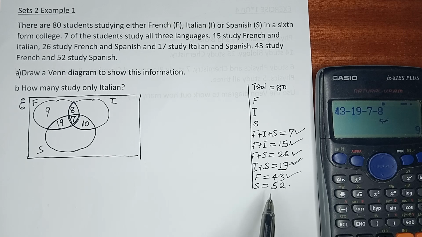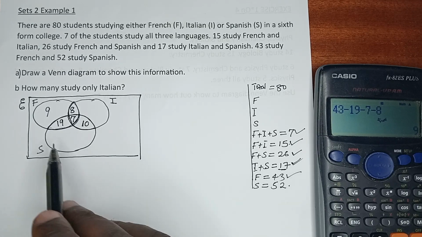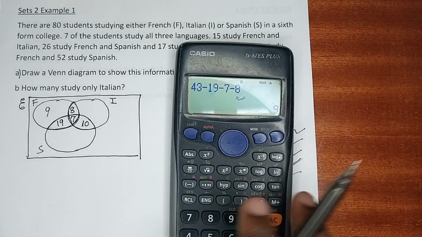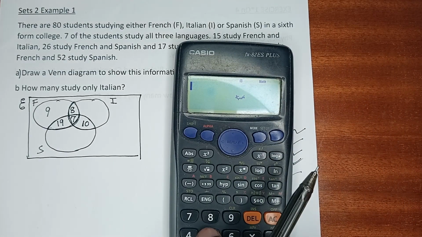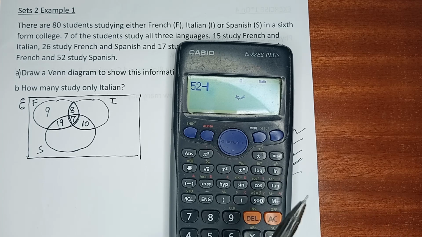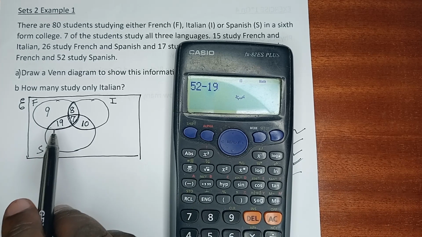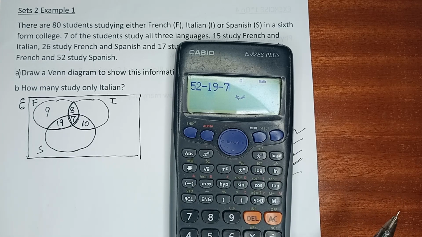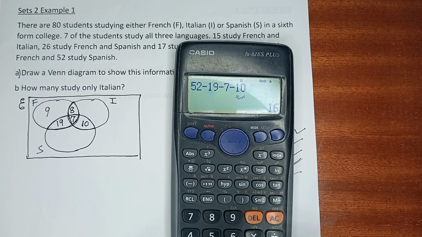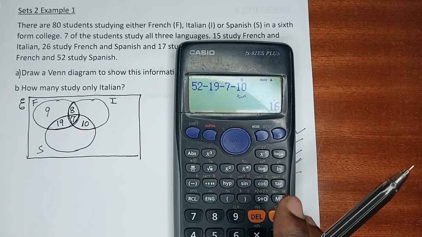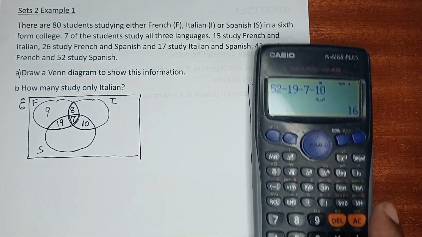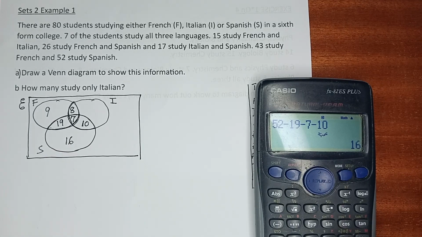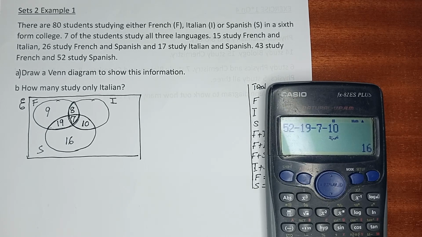Spanish, we have 52. For us to get the number of students who do Spanish only, we have 52 minus 19, which is within Spanish also, minus 7, which is still within Spanish, minus 10, which is still within Spanish, and we find that we are having 16. And 16 is the number of students who do only Spanish without any combination.